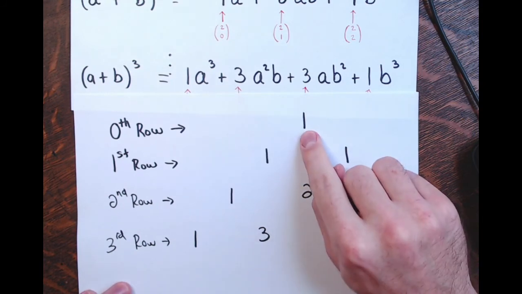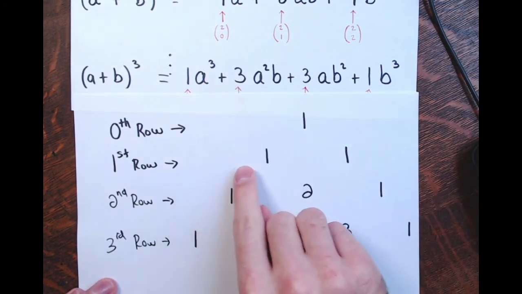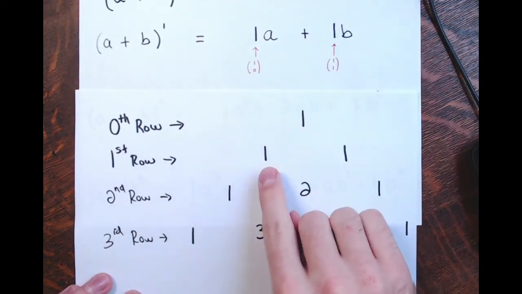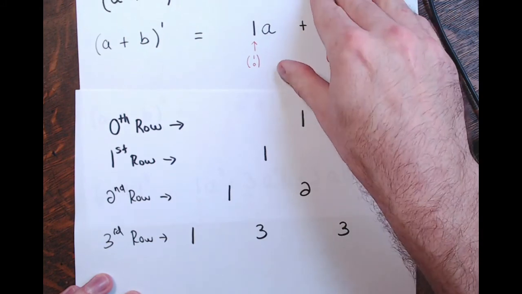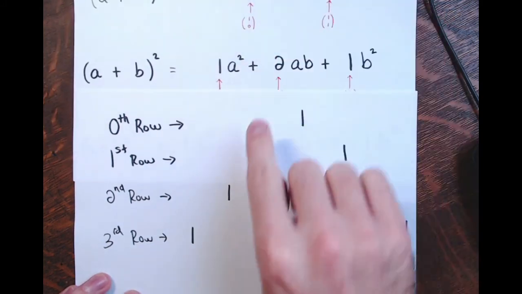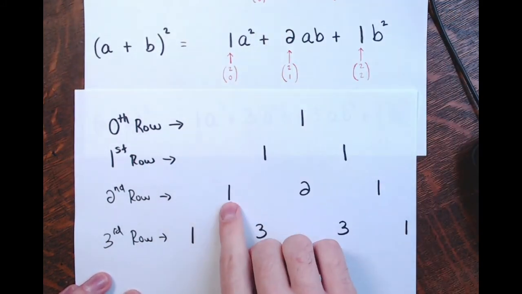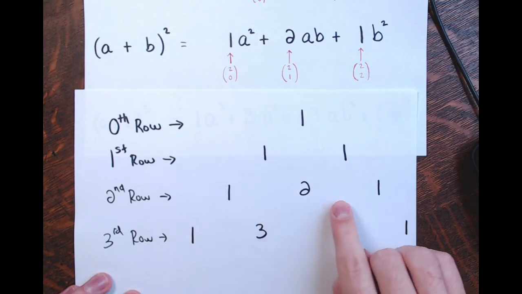Again, this was 0. You could call this 0 choose 0. These were 1 choose 0, 1 choose 1. The second row numbers were 2 choose 0, 2 choose 1, 2 choose 2.